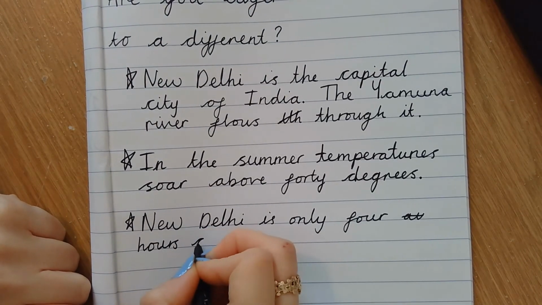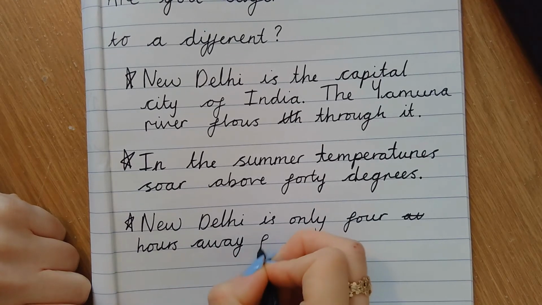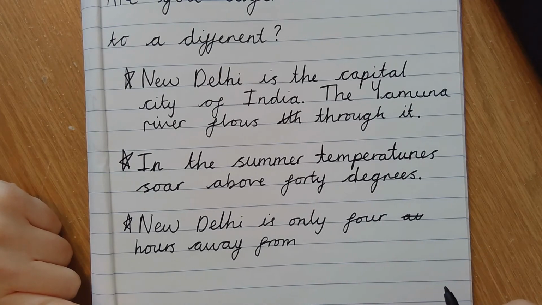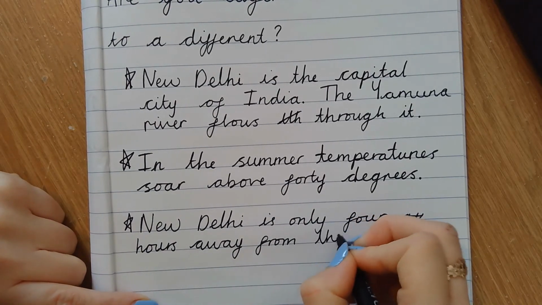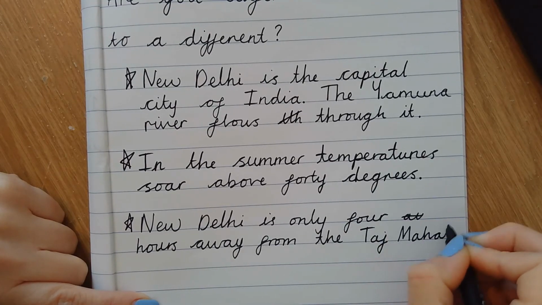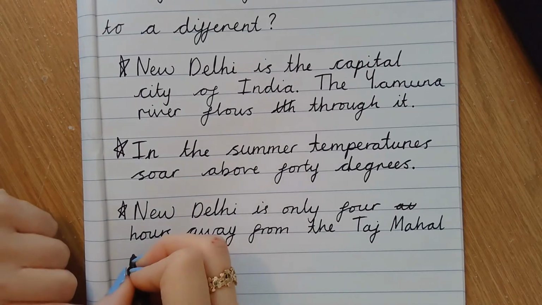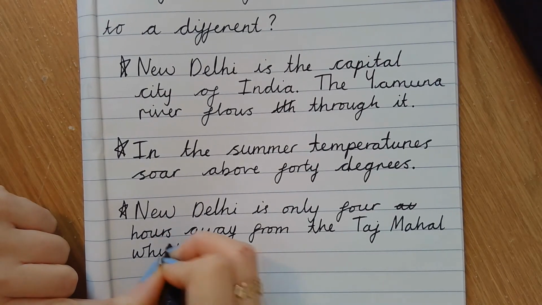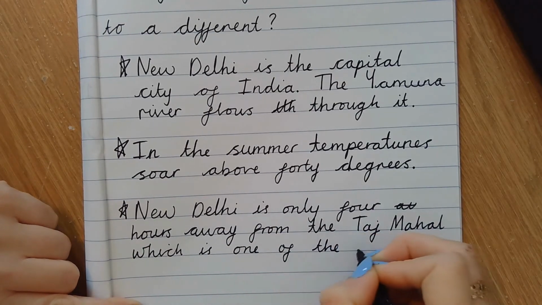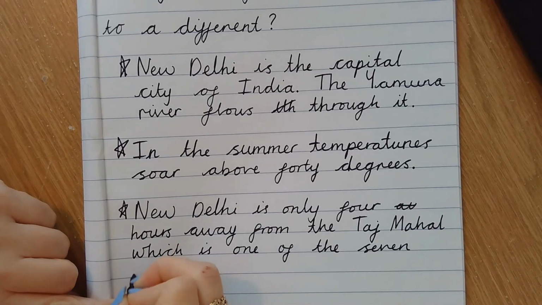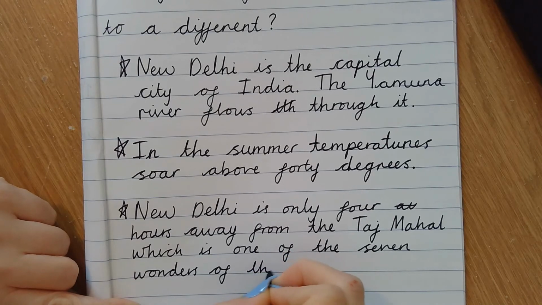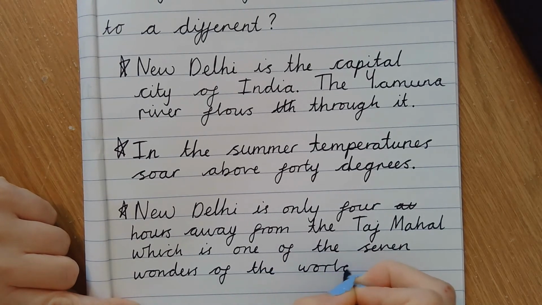Hours away from, I'm going to say from the Taj Mahal, which is one of the 7 wonders of the world. From the capital letter for the name, Taj Mahal. If you need the spelling, you can have a look in our lesson from before, which is one of the 7 wonders of the world. Full stop.